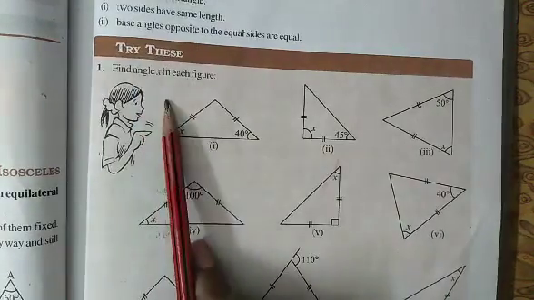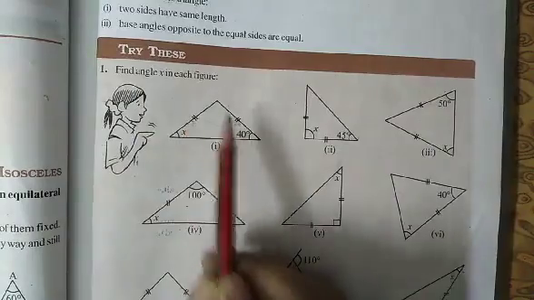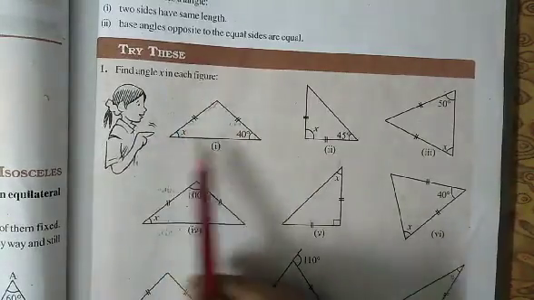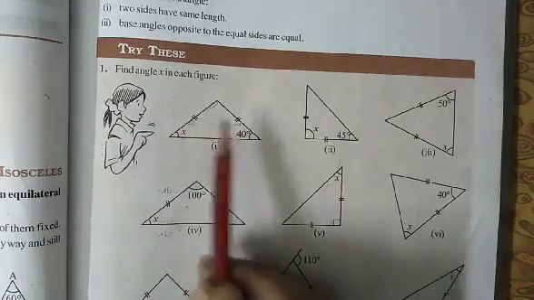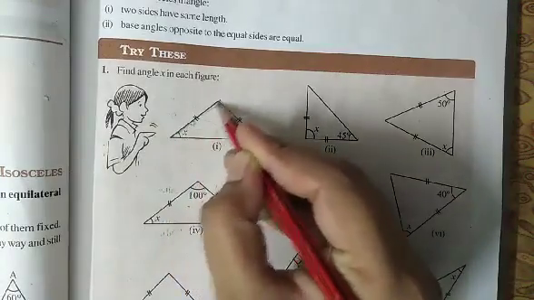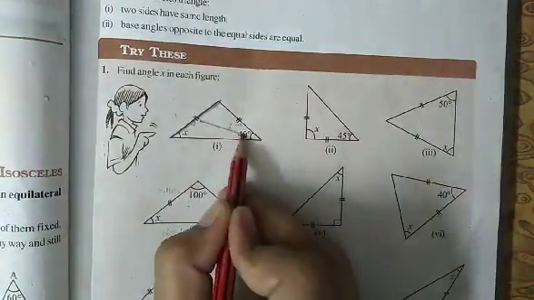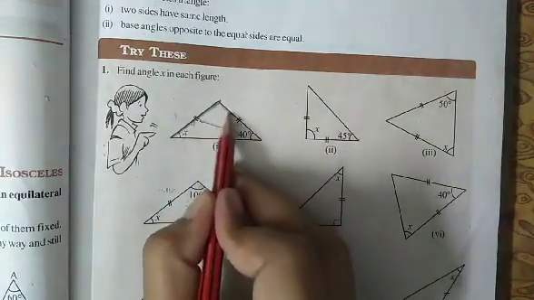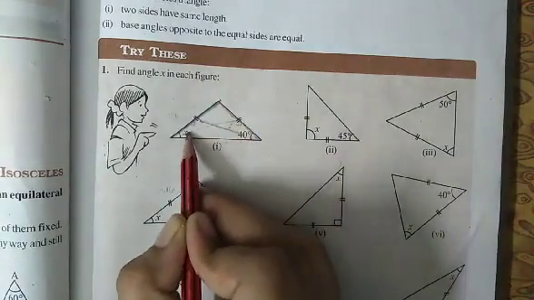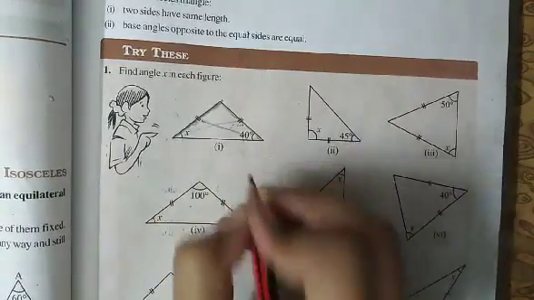Try These, find angles. Now this is the sign that these two sides are equal. If these two sides are equal, it means this is an isosceles triangle. Opposite to this side we have this angle, and opposite to this we have this angle. So they must be equal. Why must they be equal?